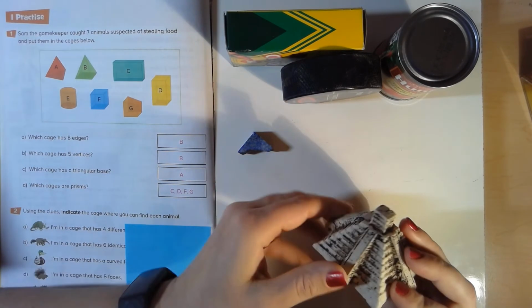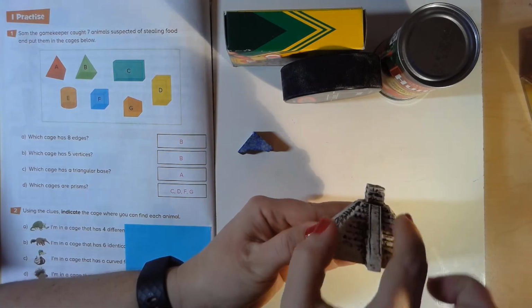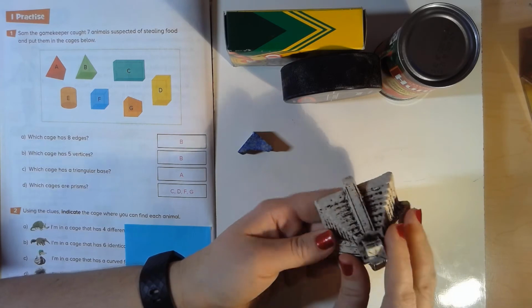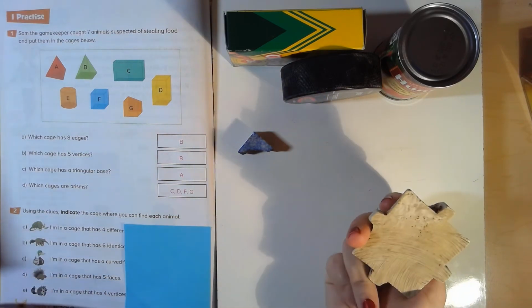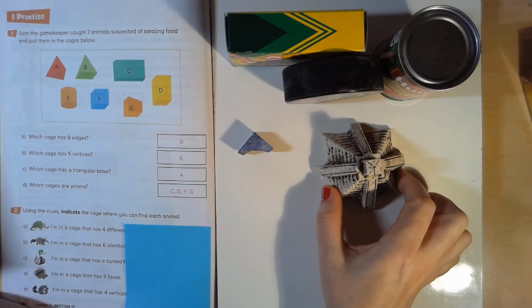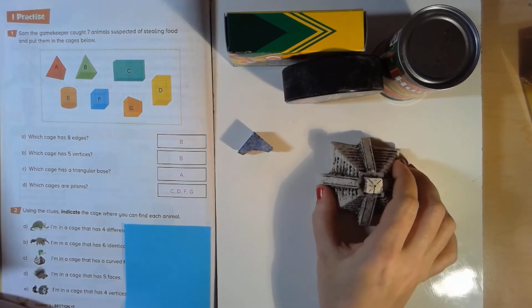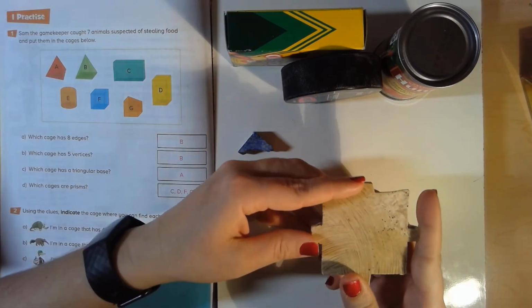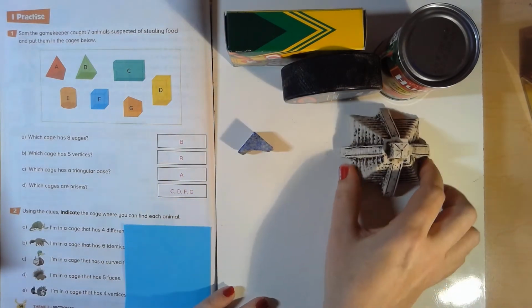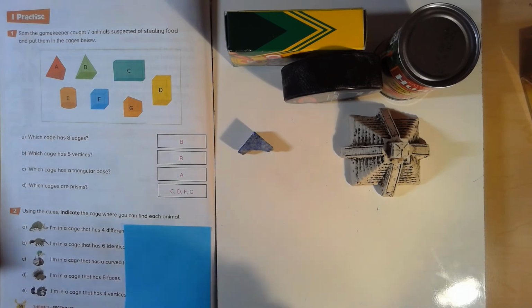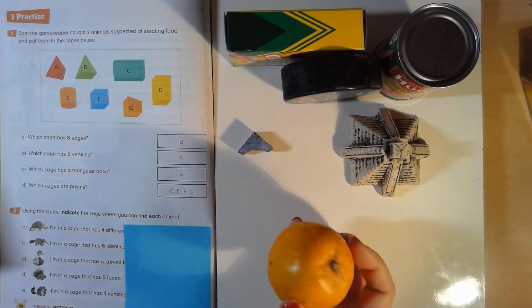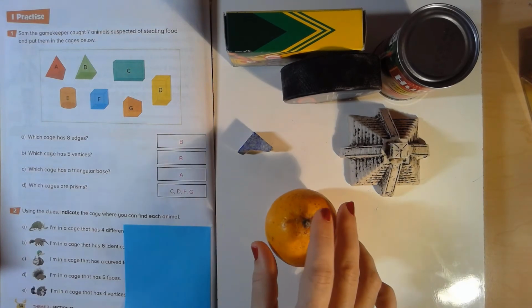And then it has triangles. You can sort of see the triangular sides. So I think this is going to be what type of pyramid? A square pyramid. Again, you have to use your imagination, right? It's not perfect. I also found an orange in my house. It's a curved surface. It is a sphere.